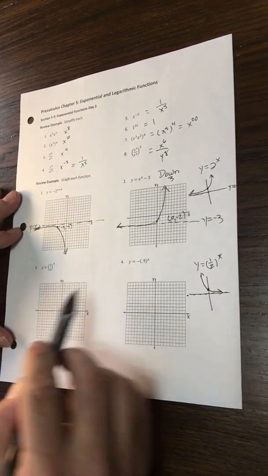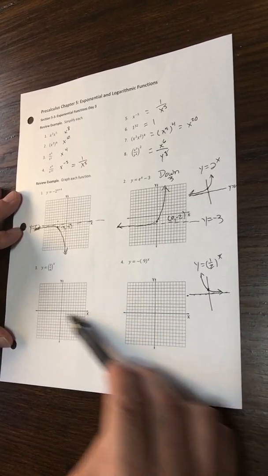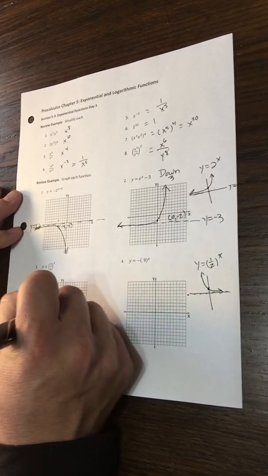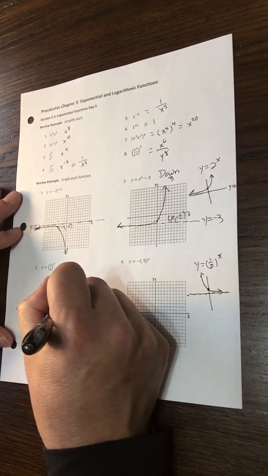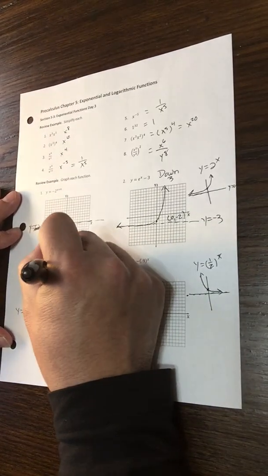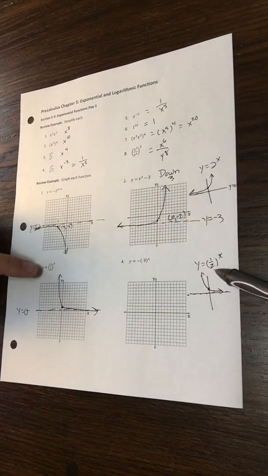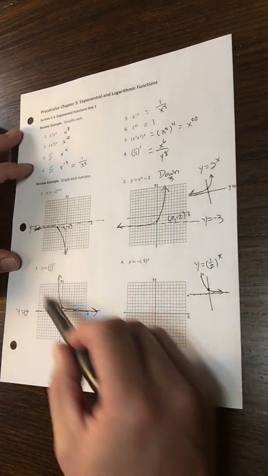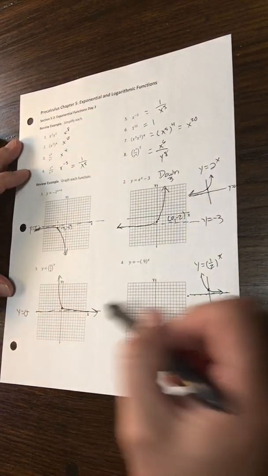Y equals 3/4 to the x is going to be just the same as this. It just won't decrease quite as steep. So we have y equals 0. We have the point 0, 1. And then we have a decay function. So when you're sketching these, I would just sketch these two the exact same way. The difference in the base is just how steep the graph increases, or in this case decreases.